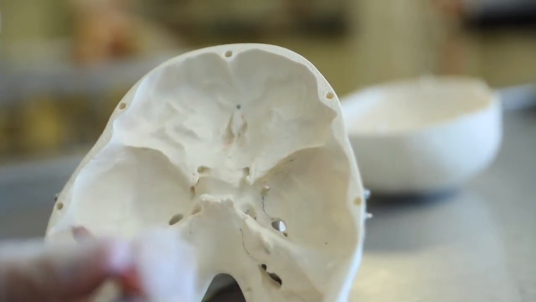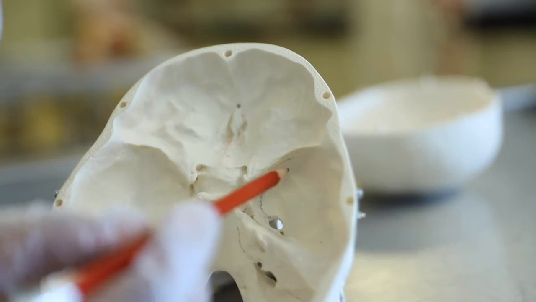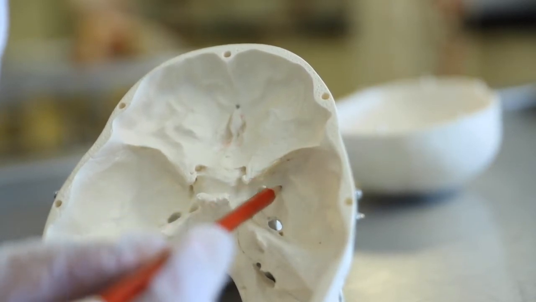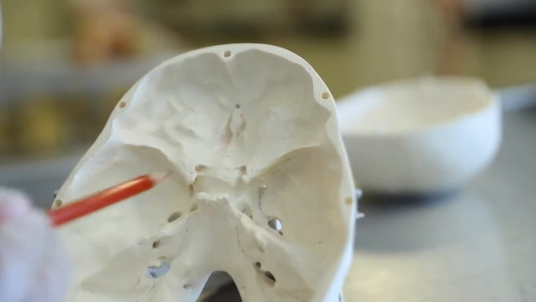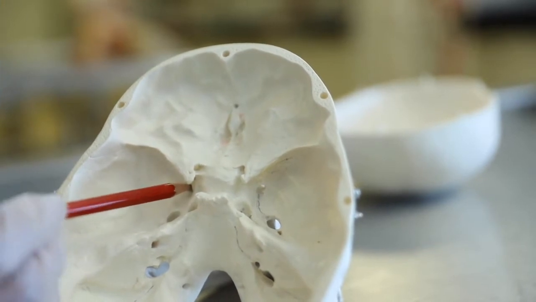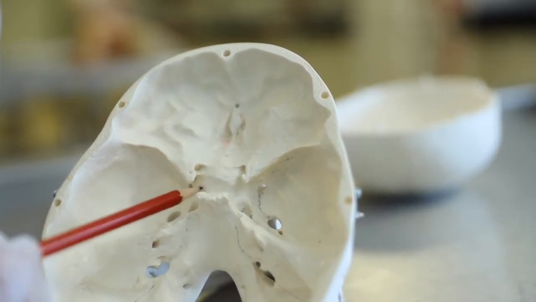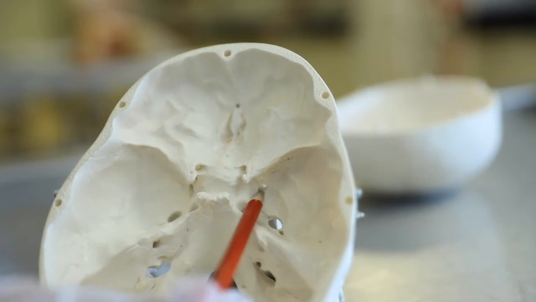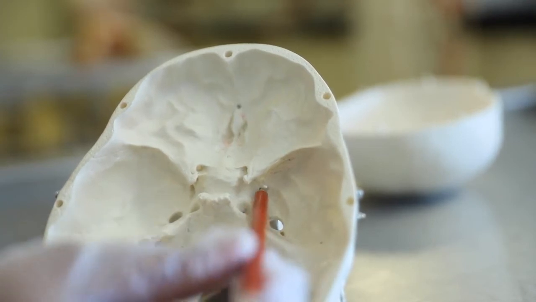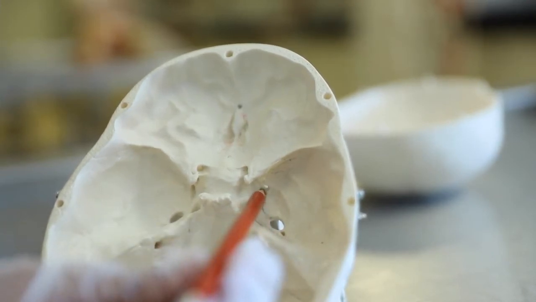Then we have the same line like this. We have this one, and this is the foramen rotundum.